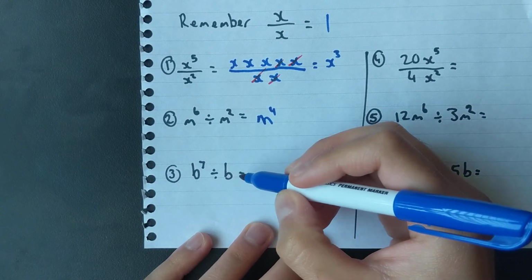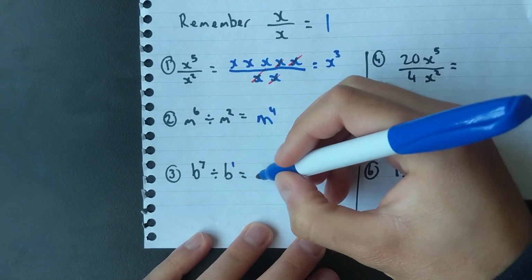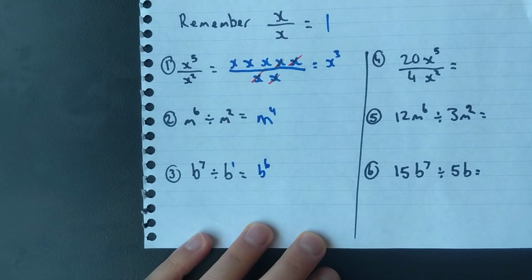Again, here, if there isn't an indice written, remember that just means b to the power of 1. There's 1 lot of b there multiplied by itself. B to the power of 7 divided by b to the power of 1, so it's going to be b to the power of 6.